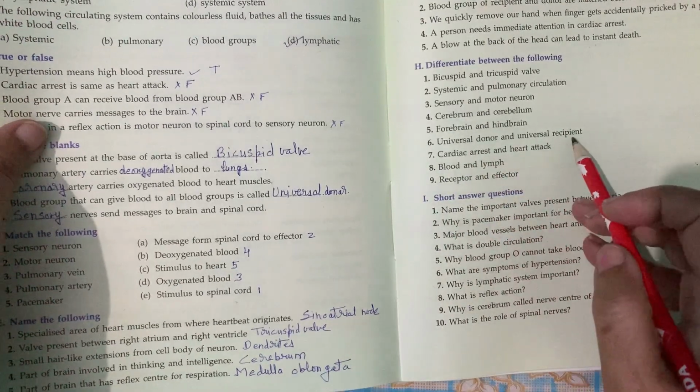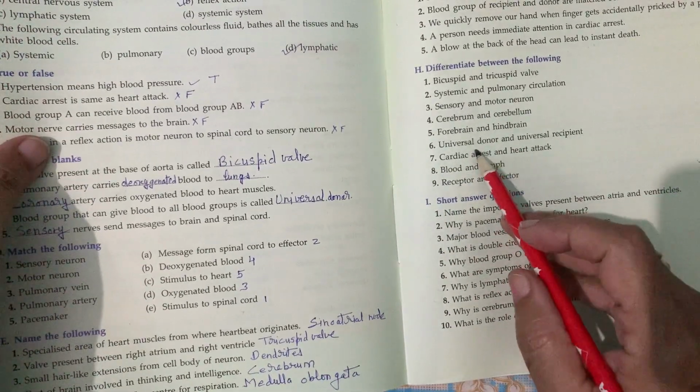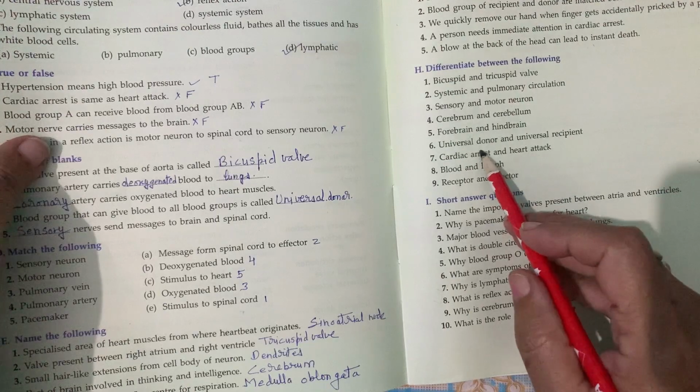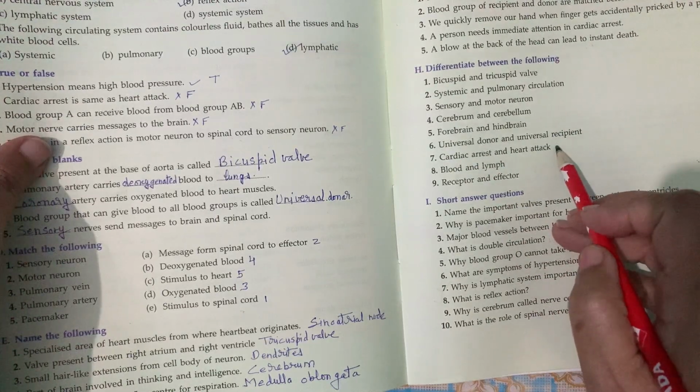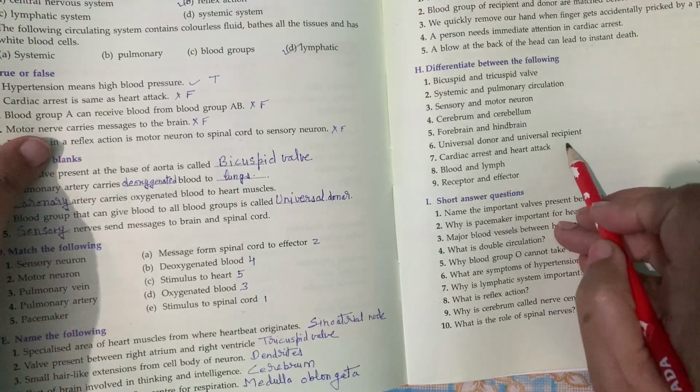Universal donor, which can give blood to everyone, is the blood group O. Universal recipient, which can receive blood from all the blood groups, is the blood group AB.